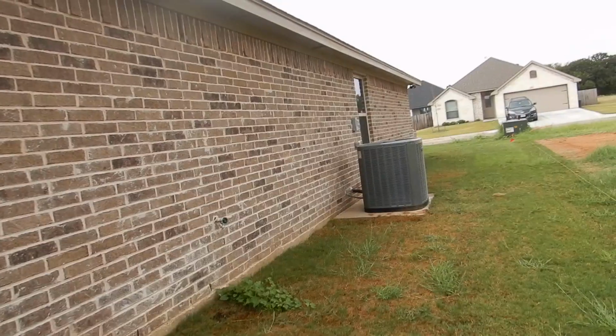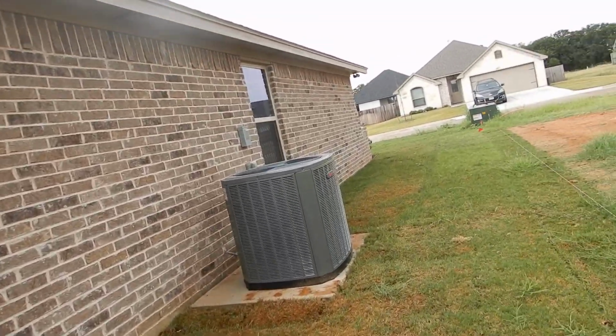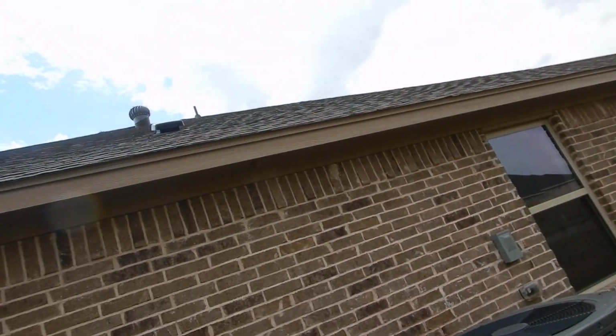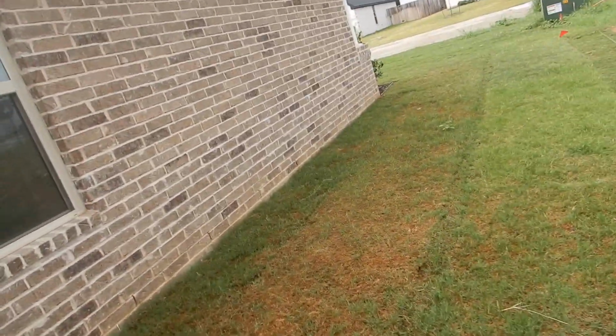I went back up in the attic. I didn't take a video of this second trip, but in a panic, I went looking for bathroom vent fans, and I can't find the ductwork anywhere.